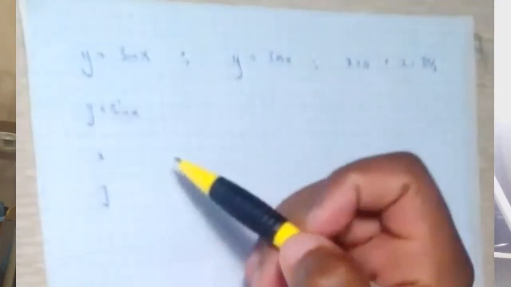I will take the values of x from 0 to 270 degrees, and let's make my interval 30 degrees. Why am I talking about degrees? This is a trigonometric function, and when we talk of trigonometry, we are talking of angles.